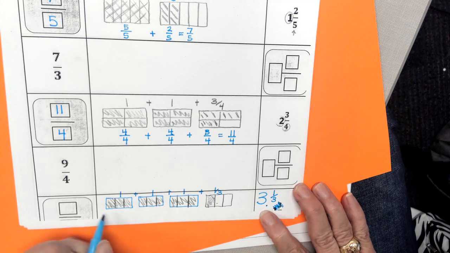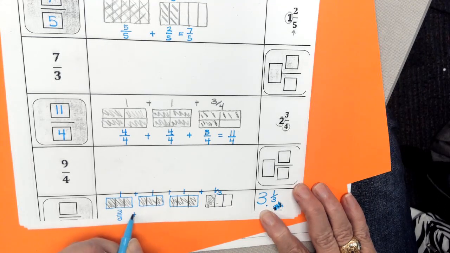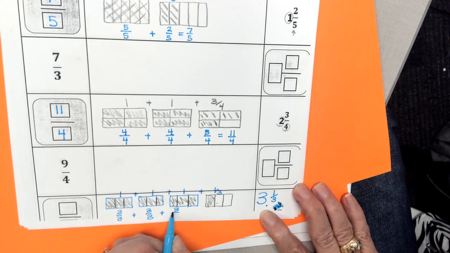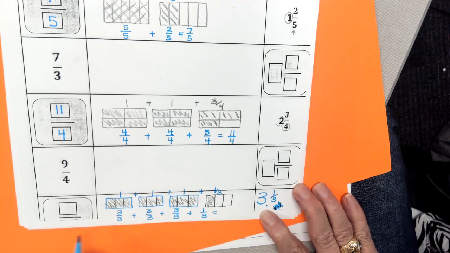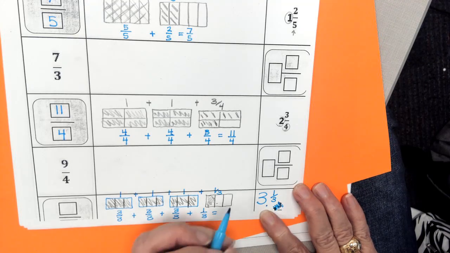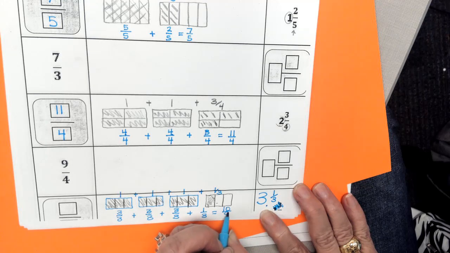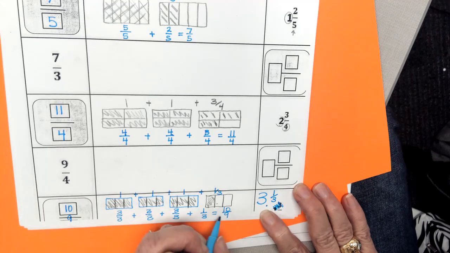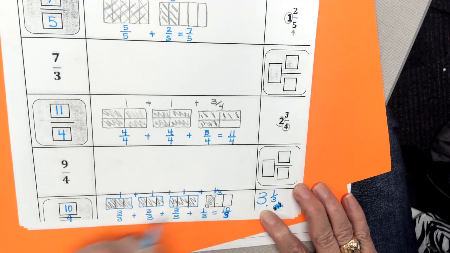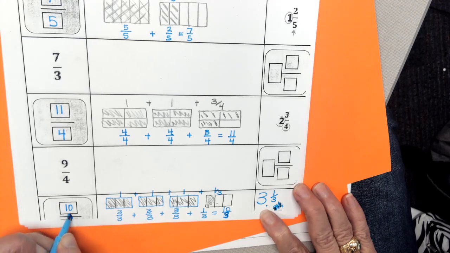But if I decompose that and say this is 3 thirds plus 3 thirds plus 3 thirds plus 1/3, if I add all those thirds together, 3, 6, 9 plus 1 is 10 thirds. That is my improper fraction. 10 thirds. I'm sorry, I wrote the wrong number. 10 thirds. I started to write ninths.